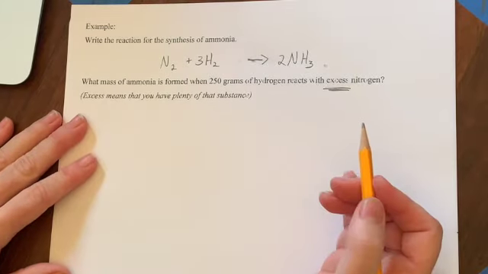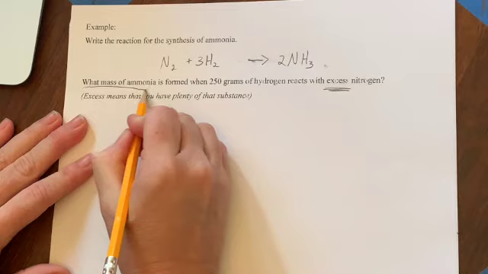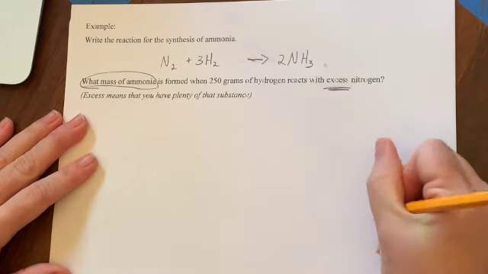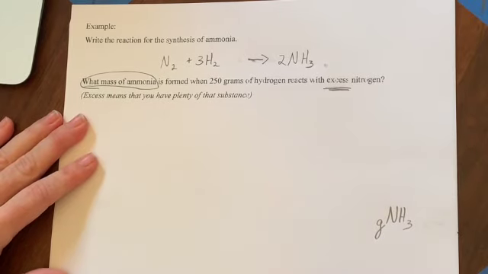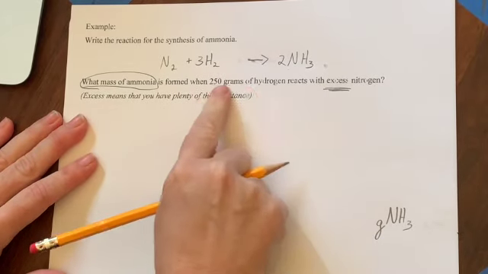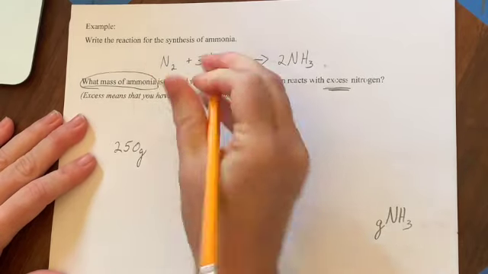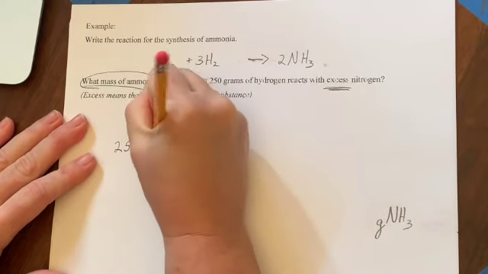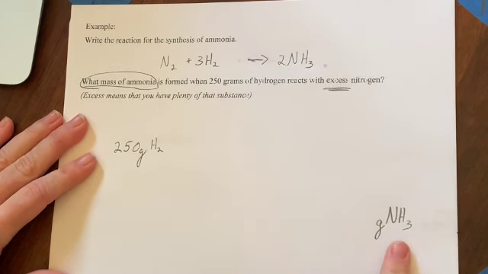All right, so as always with any of these problems, you want to ask yourself, what am I looking for? Well, you're looking for the mass of ammonia. So over here, I like to write what my final answer is going to be. Grams of NH3 is formed when 250 grams of hydrogen. So 250 grams, hydrogen is H2. All right, so we're at an amount of hydrogen. We need to go to that amount of ammonia.